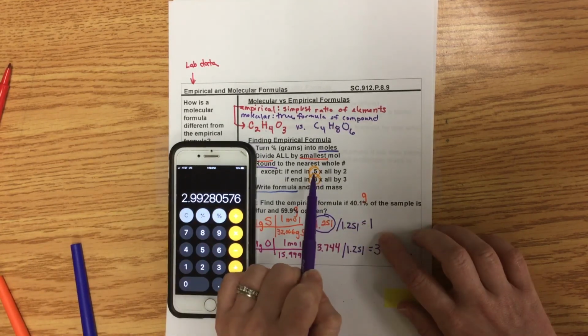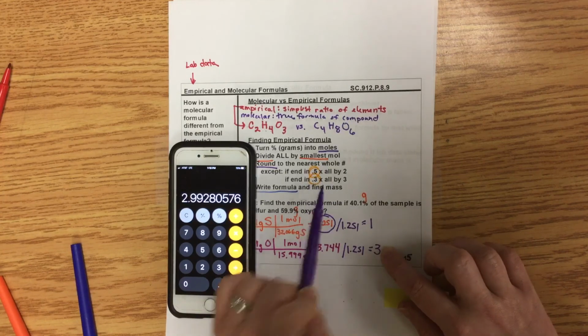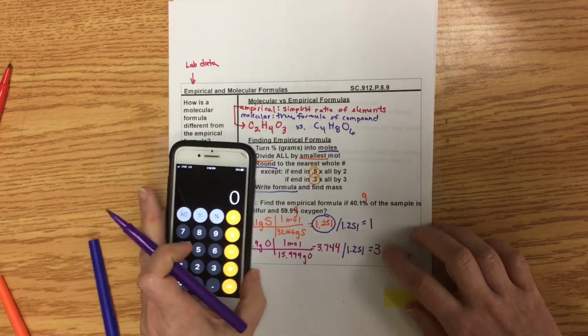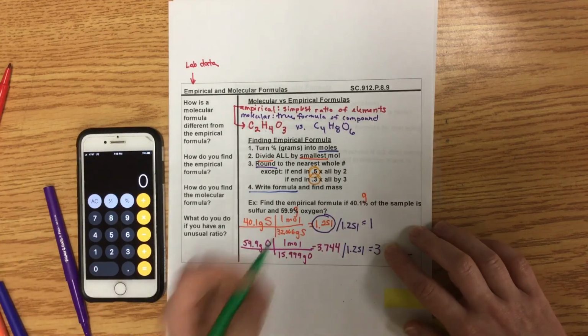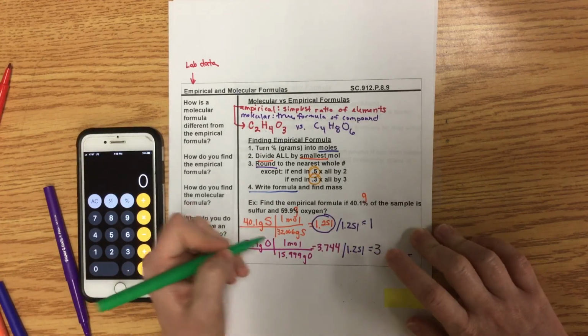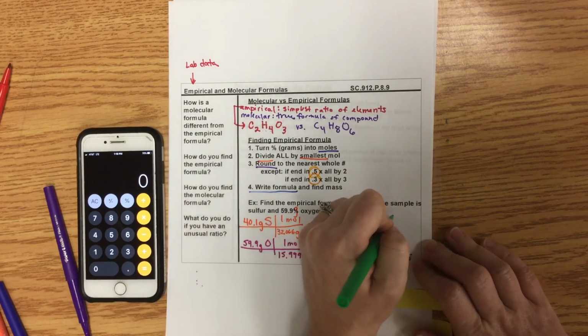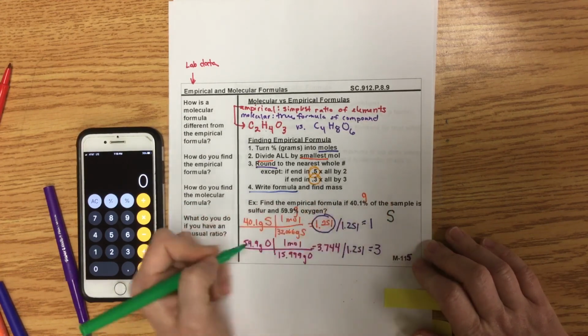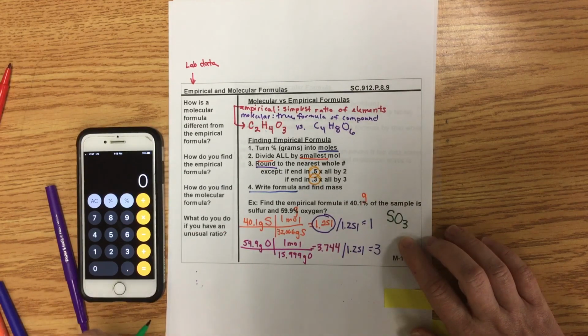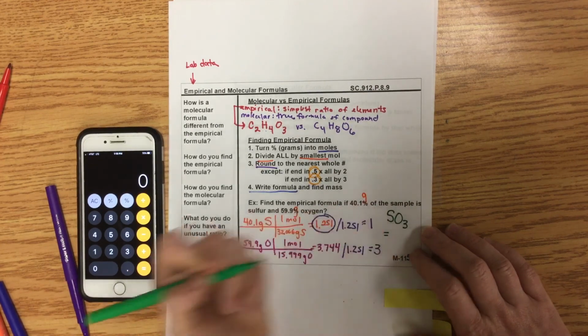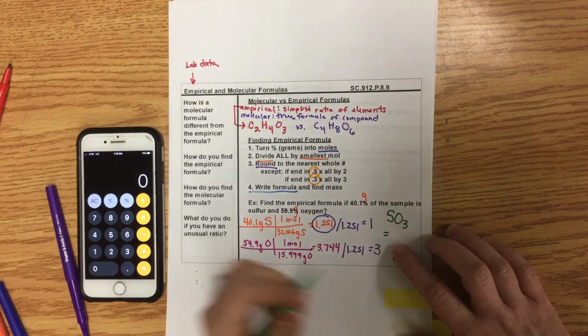I noticed that neither of my answers ended in 0.5 or 0.3. Okay, so these then are my ratio numbers. It means that I have 1 S for every 3 O's. So my empirical formula is just going to be S 1 time and O 3 times. And so that's my empirical formula. I also need to just know its mass because that's going to be important for us in the next step. So we're going to go ahead and do that.